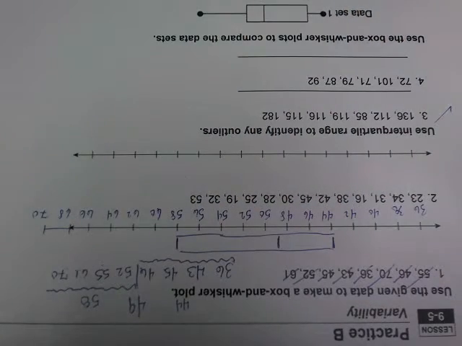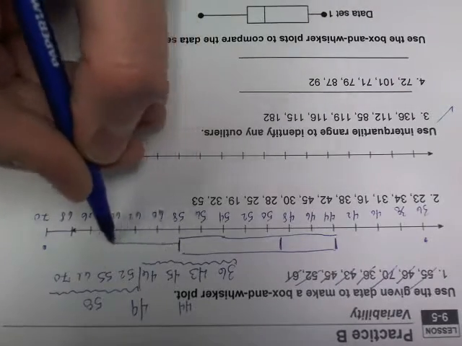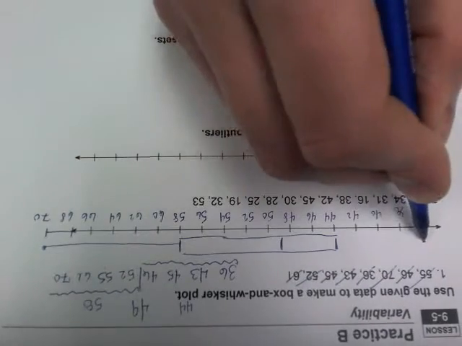As far as the whiskers go, the whiskers connect out using dots. The whiskers go to the smallest and the biggest number on my list, which in this case is 36 and 70. So a dot at 36 and a dot at 70, and draw lines out from the box to those big and small numbers, and you've now made a box and whisker plot.